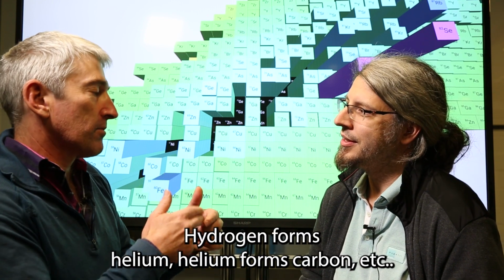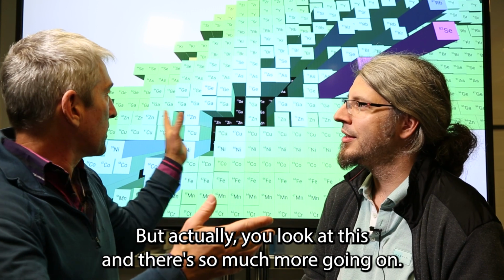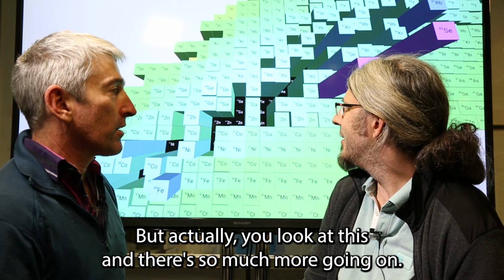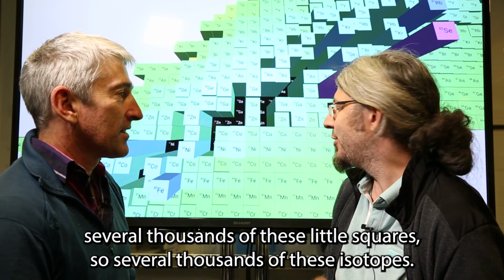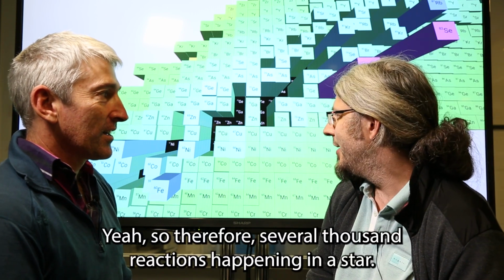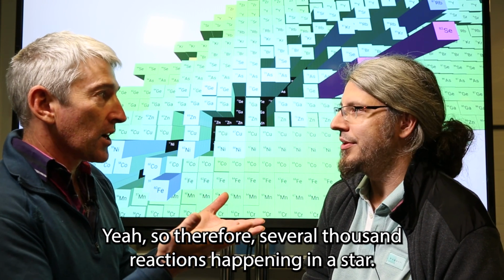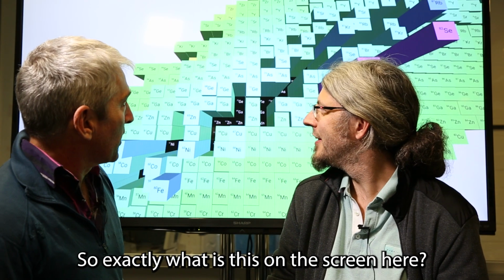When you talk to an astrophysicist, they make it sound so simple. Oh, yes, hydrogen forms helium, helium forms carbon, etc. But actually, when you look at this, there's so much more going on. Yeah, there are several thousands of these little squares, so several thousands of these isotopes. And therefore, several thousand reactions happening in a star. In stars, yes. So what exactly is this on screen here?